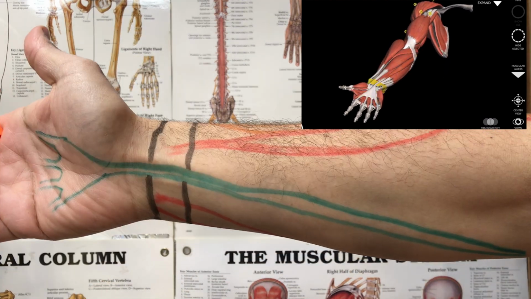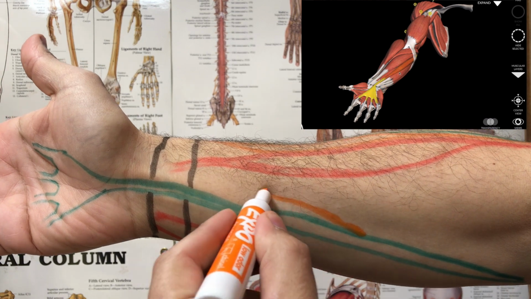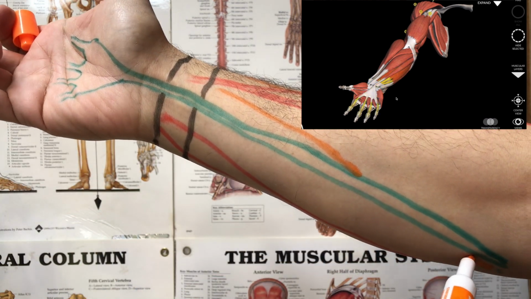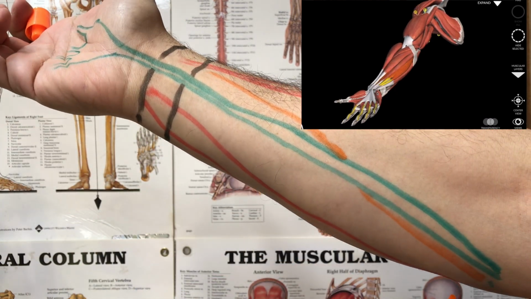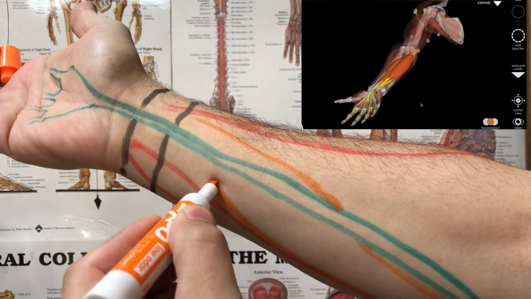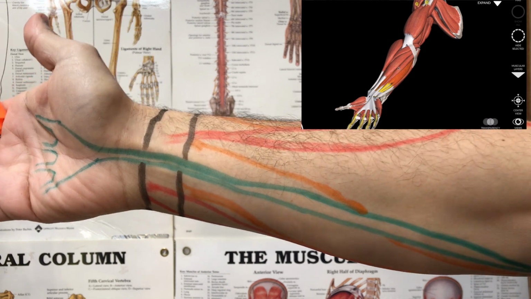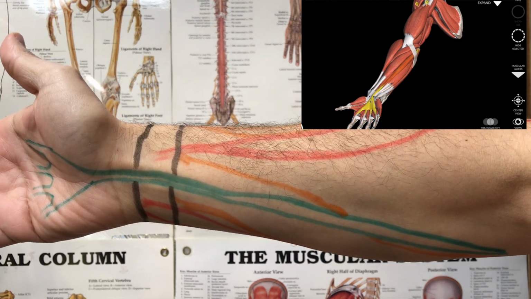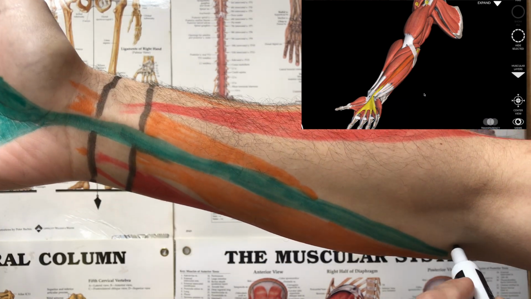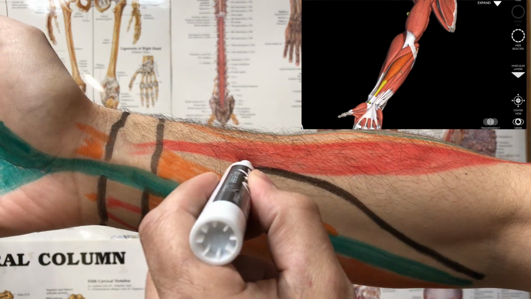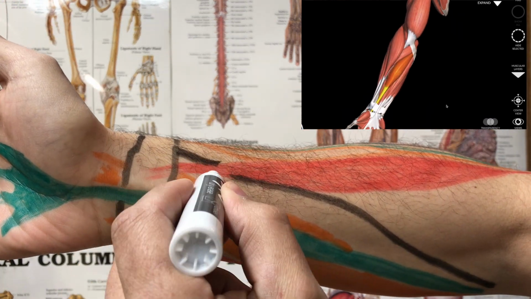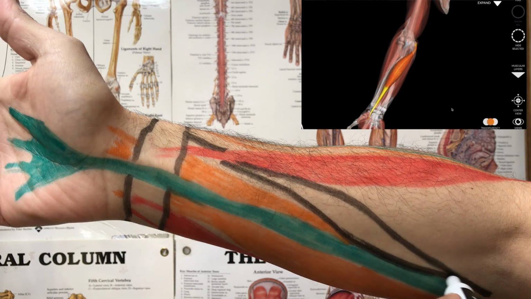And then in between there, here is our flexor digitorum superficialis. Flexor digitorum superficialis. It sort of sits underneath the palmaris longus. And finally, our flexor carpi radialis.